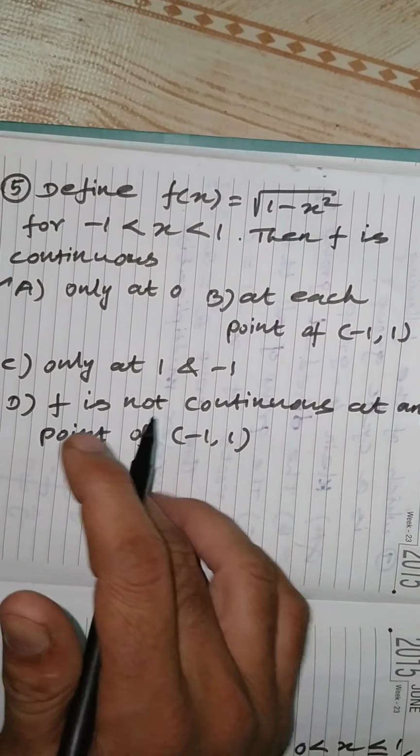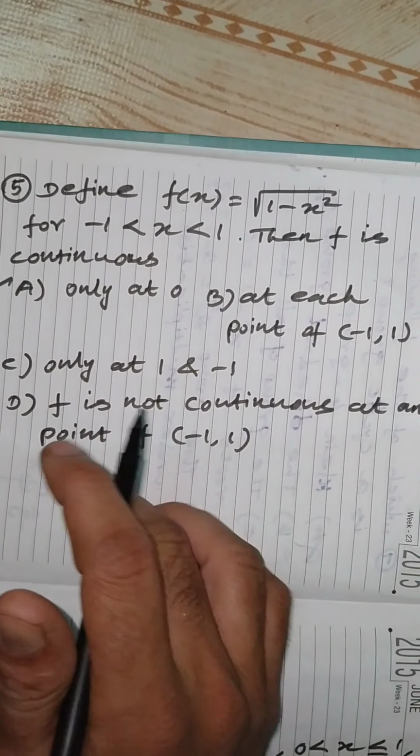Next, the fifth problem, the very easiest one. They have defined f of x within the interval, that is open interval -1, 1, then f is continuous. So we need to check where it is continuous. So well known, there is a real line, or I take the interval -1 to 1, yes 0, this is an open interval. So very clearly, only at 0 is it continuous.